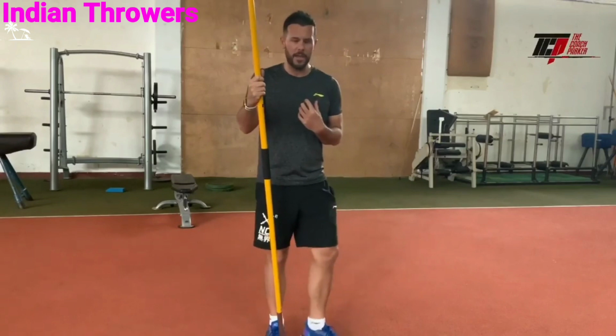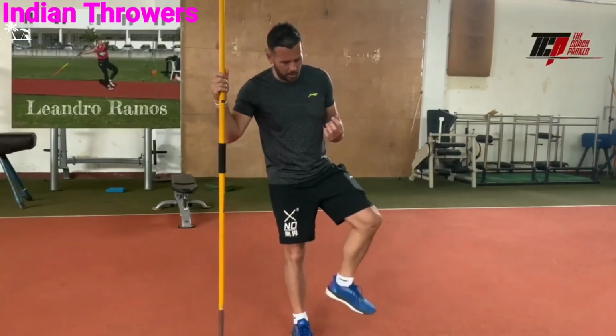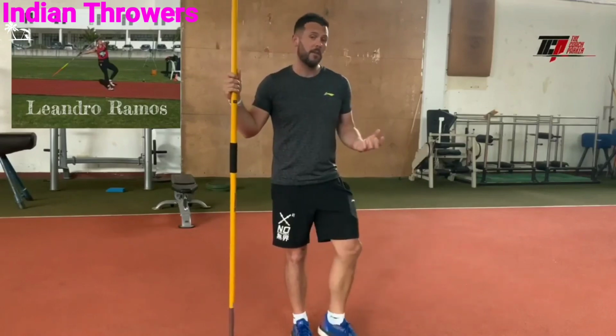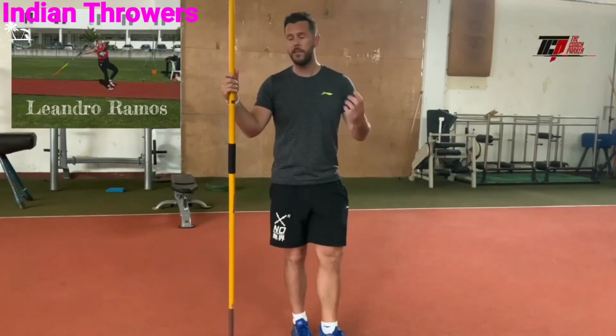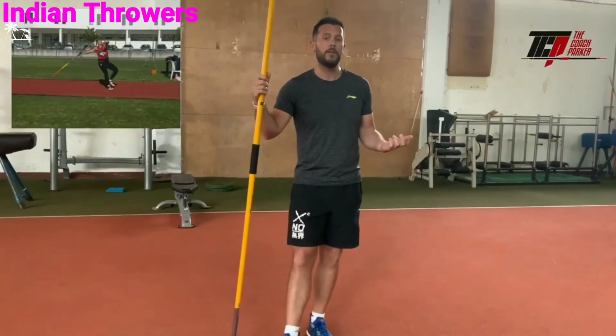What I'm not saying is that landing here, with the foot here or in other positions, is wrong. It's just a different way of thinking about it, and I'm quite certain that those coaches and the athletes that do that, they'll have a rationale as to why they do it that way.